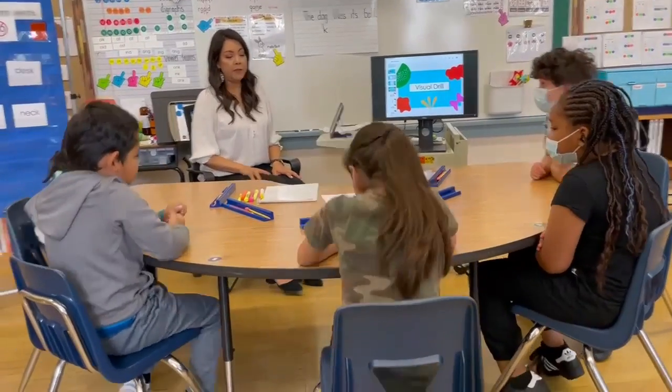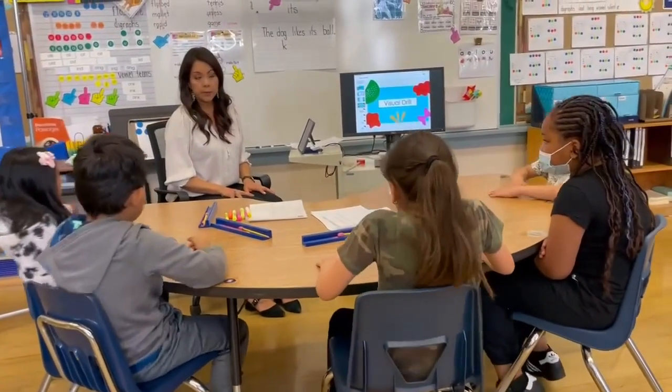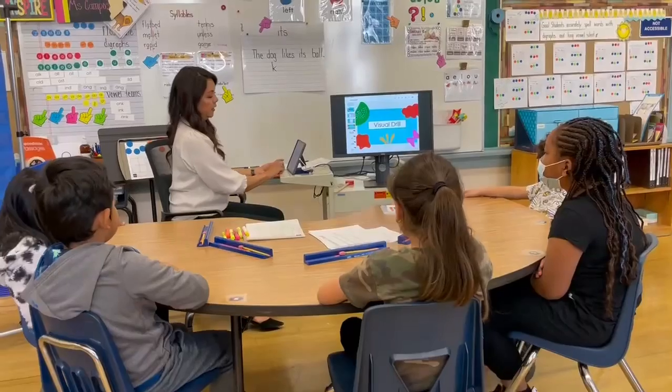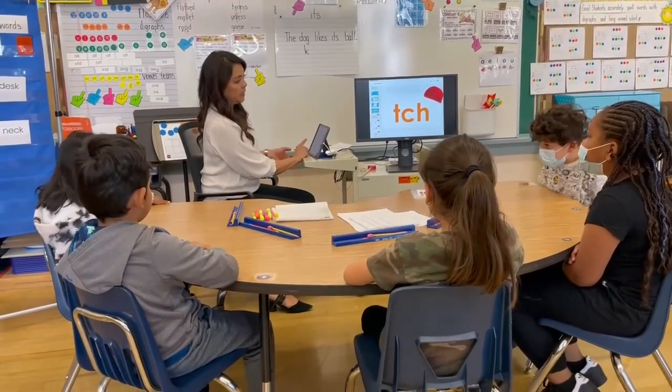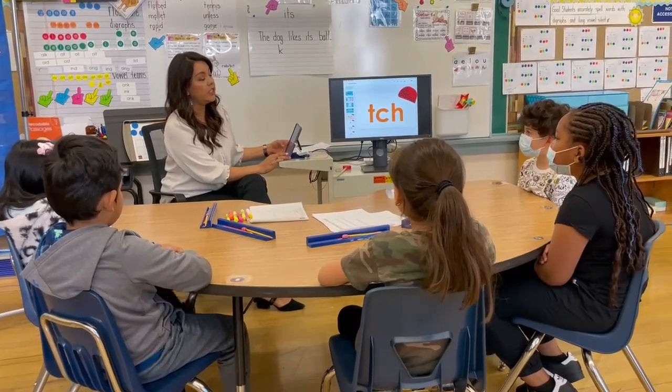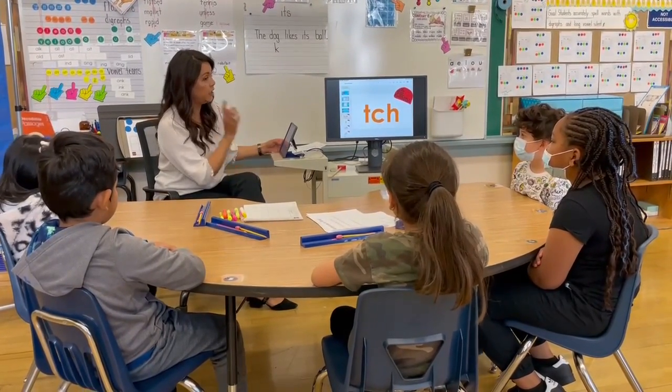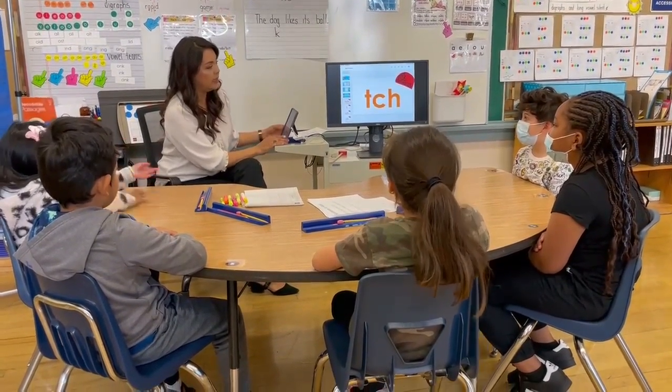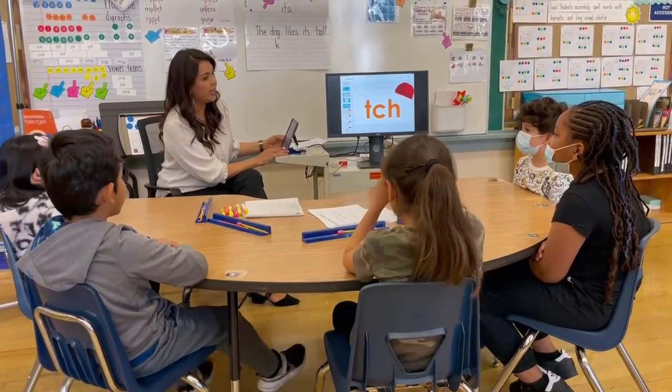All right, so for our visual drill, I'm gonna ask everybody to push in your chairs. I'm gonna ask everybody to put their feet forward. And I'm gonna have you look up here. So we're gonna go ahead and practice our sounds. Here we go. T-C-H says ch. I should hear everybody. Let's do that again. T-C-H says ch.